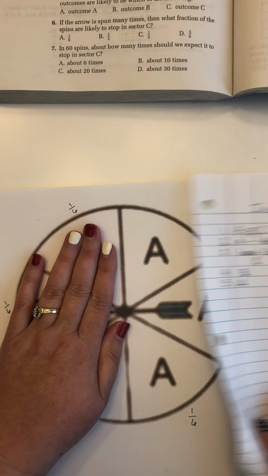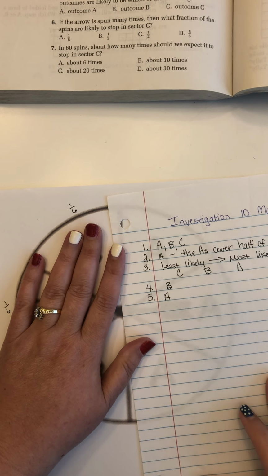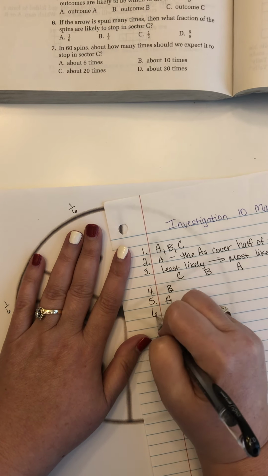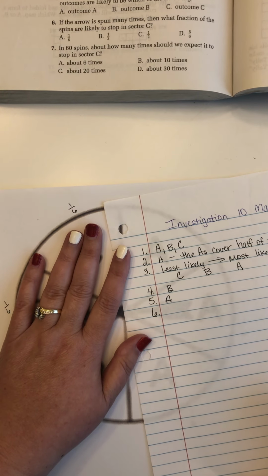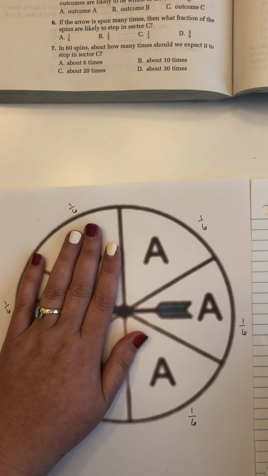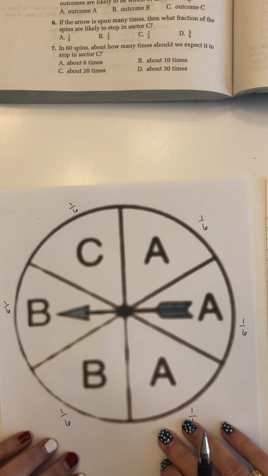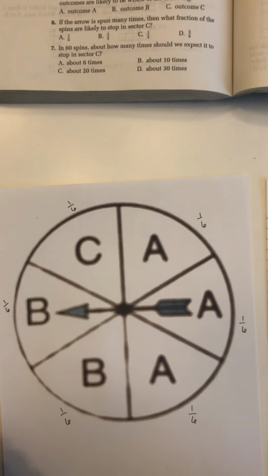Okay, I'm writing my answers on my sheet of paper. And then I'm moving it out of the way so it's out of the way of the spinner.